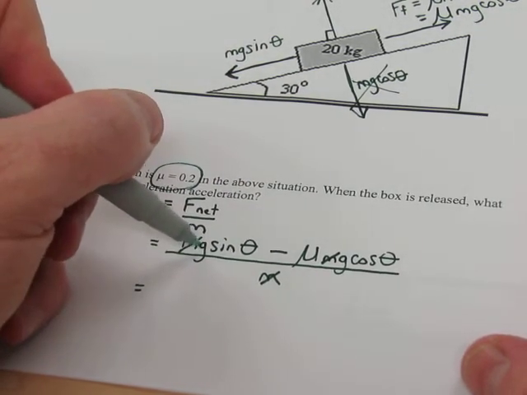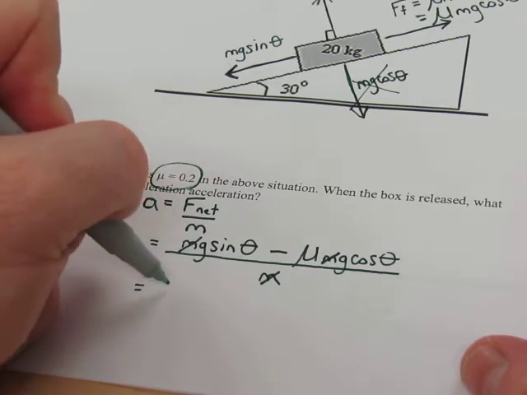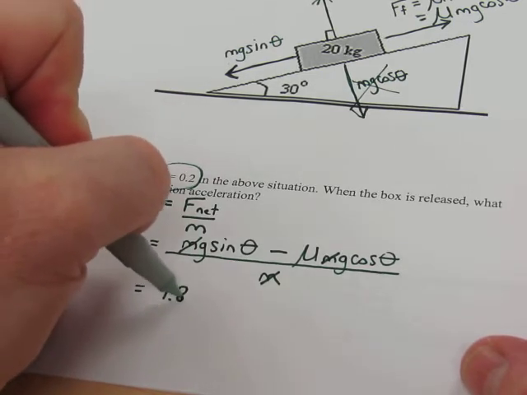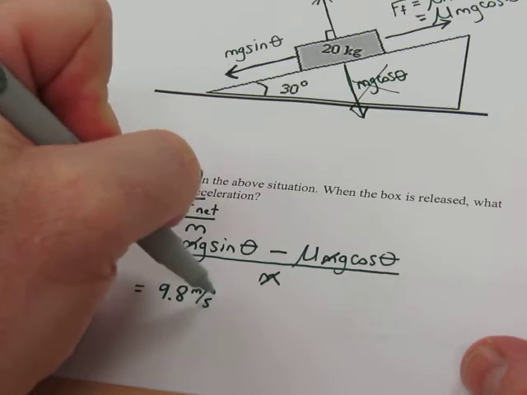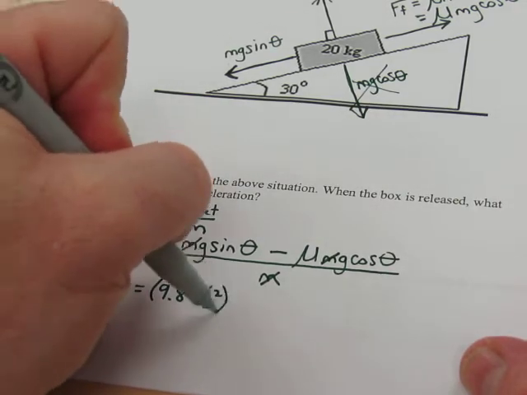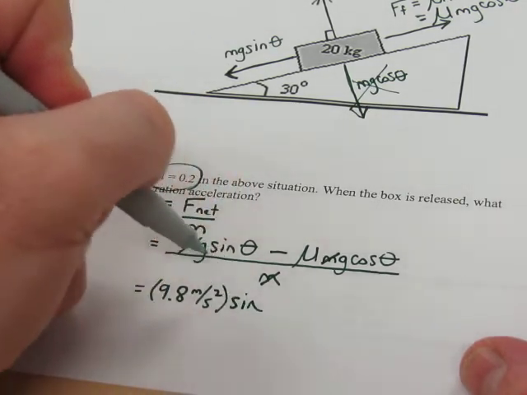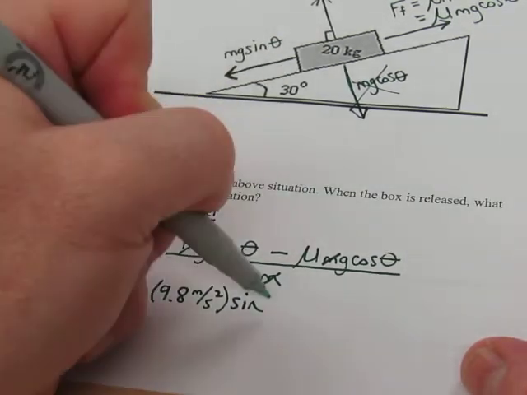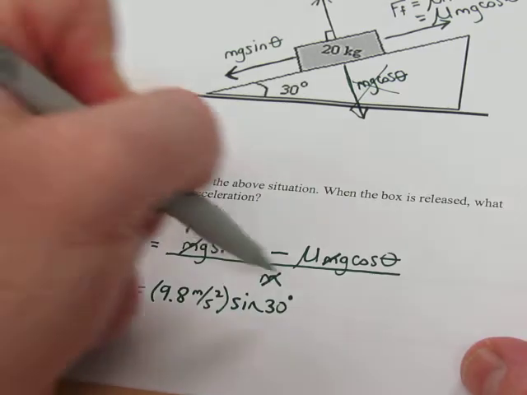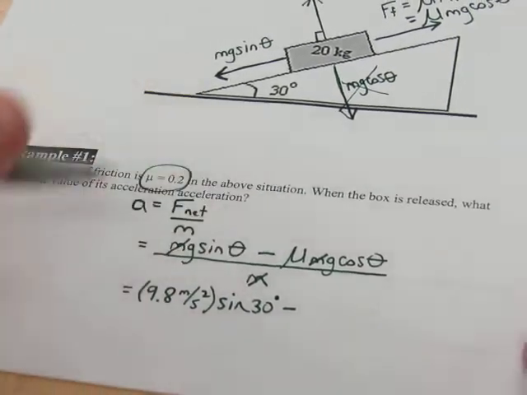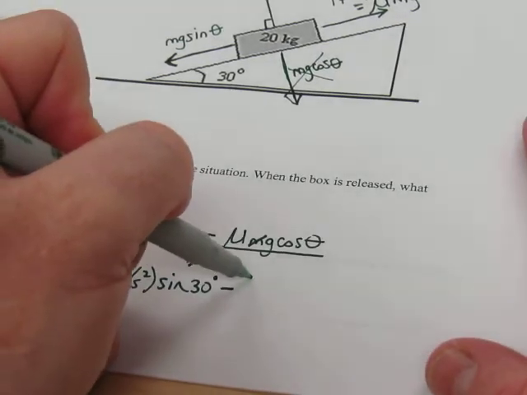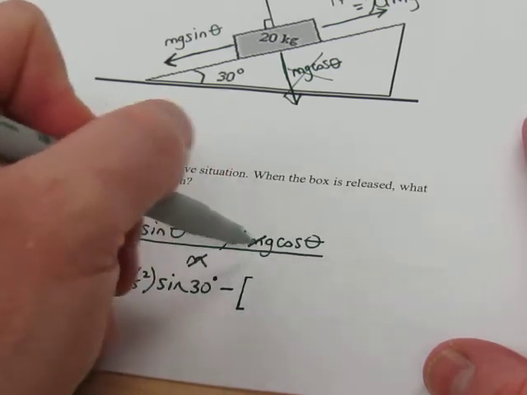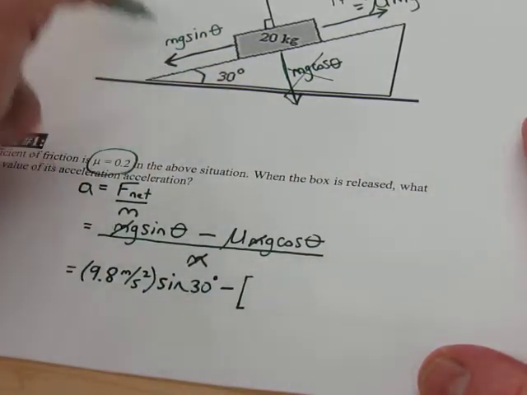So let's sub in. G is still the regular value for G. It's never going to change. So 9.8 meters per second squared is still here. We're going to multiply it by the sine of the angle, and that's always the angle in the bottom corner of the ramp, so sine of 30 degrees minus, and maybe I'm going to use a set of square brackets here because I don't want to forget to multiply all this together before I subtract it.